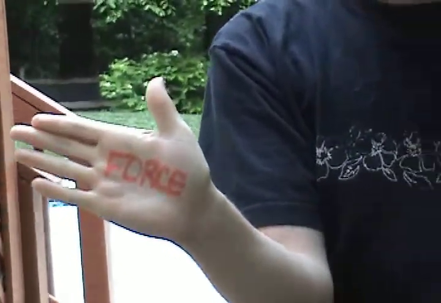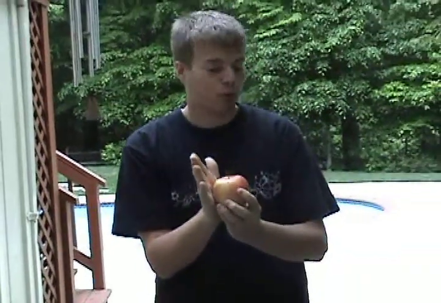So let's suppose that this apple right here is matter. How does matter move? Matter moves by a force. Suppose right here, my palm is a force, and I smack this apple. This apple will now move in this direction. Remember that a force is an acceleration on a mass.